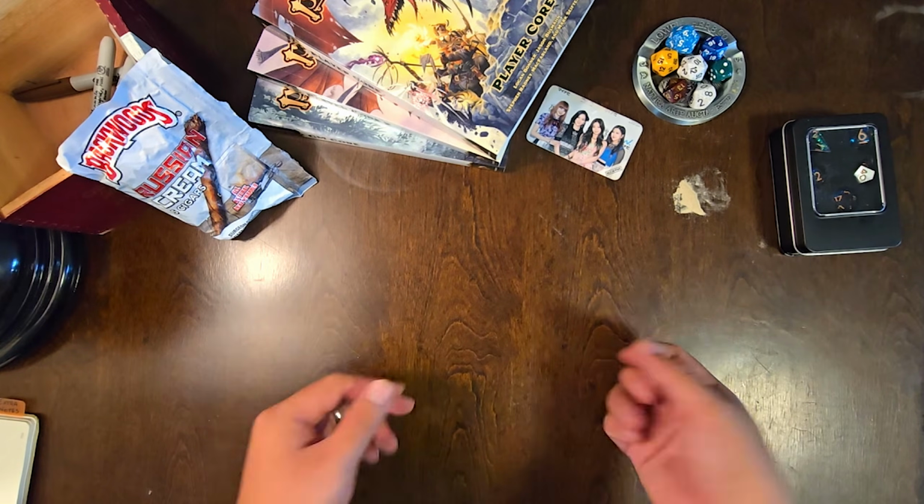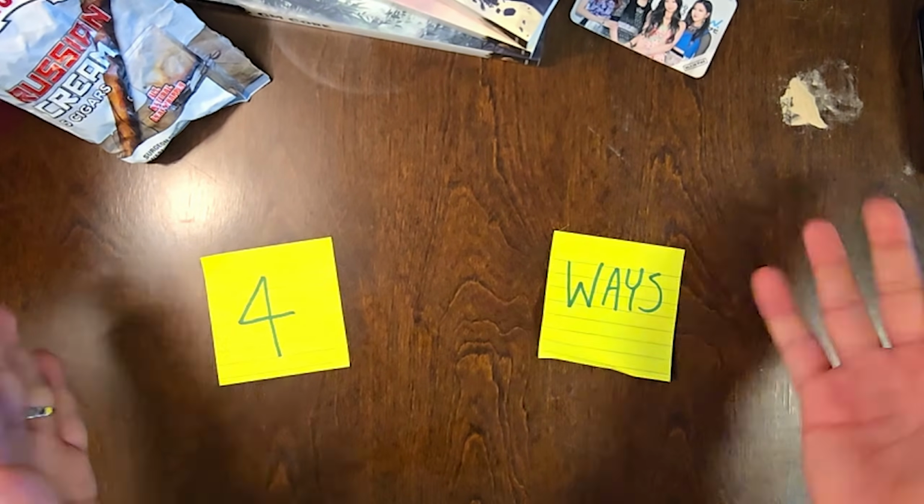Impressions are always important since you're looking to make an impact. And guess what? There's 4 ways you can do that.